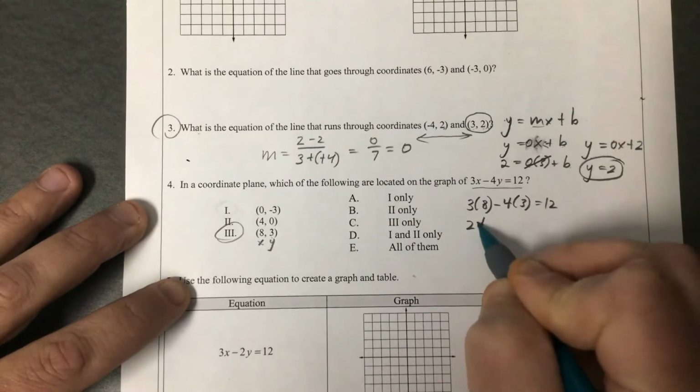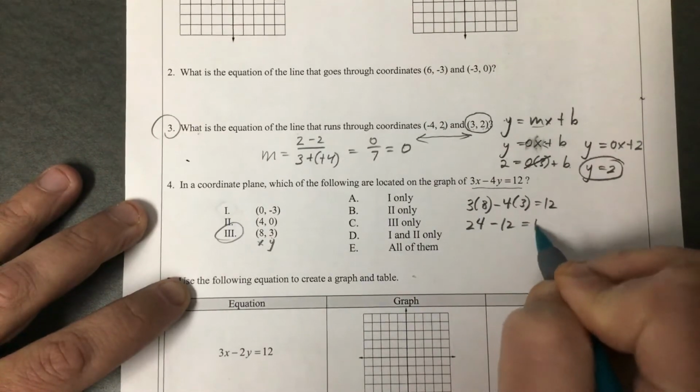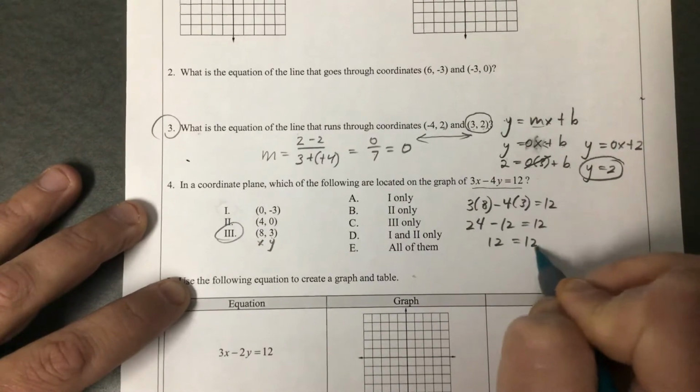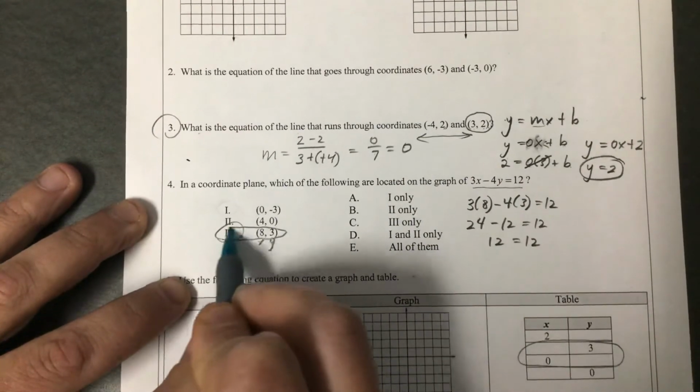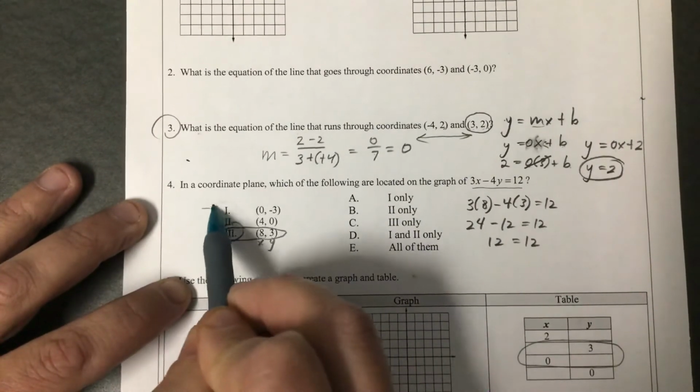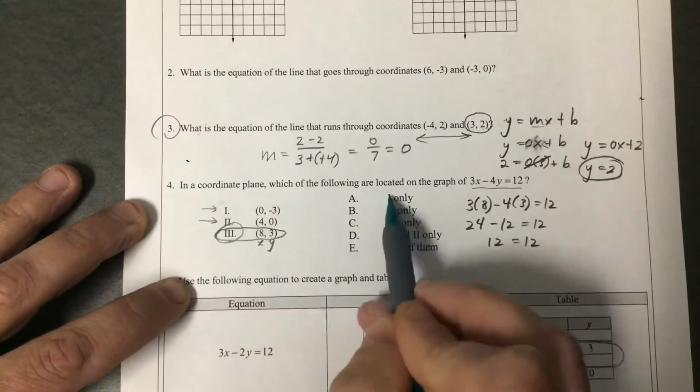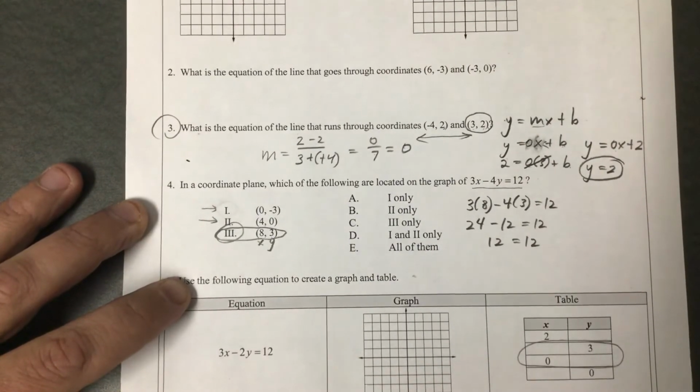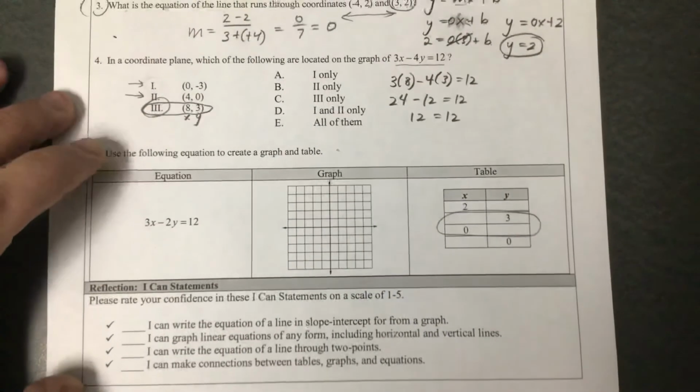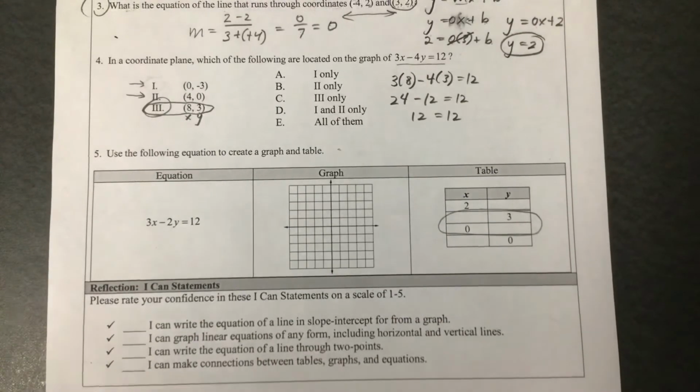And so I'd end up with 3 times 8 is 24, minus 12 is 12, and 12 equals 12. So this coordinate does work. I'm going to let you check these coordinates and then determine which of these is going to make it true. Let's go down to the equation on the bottom.